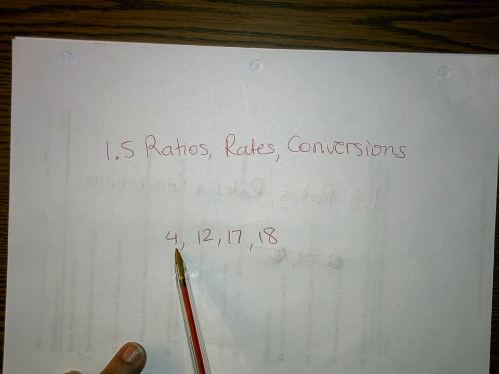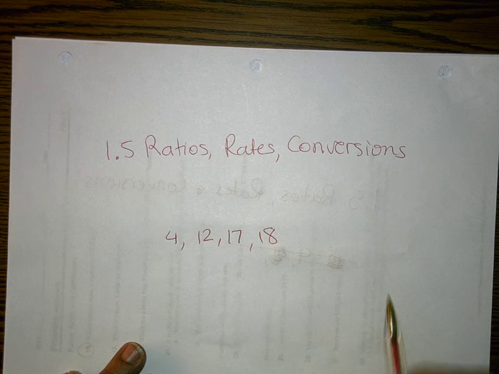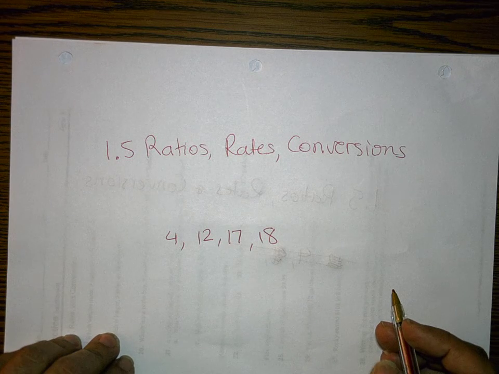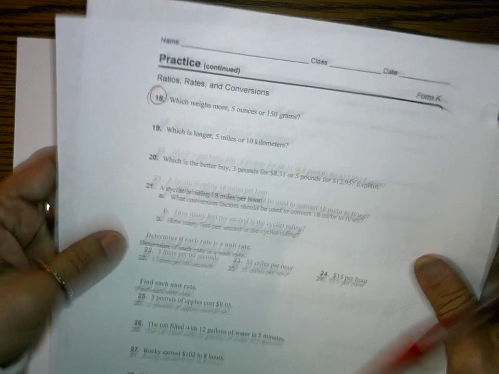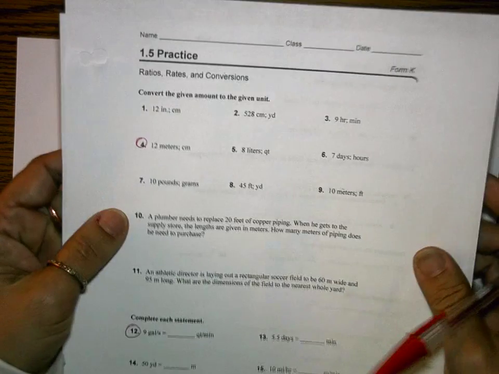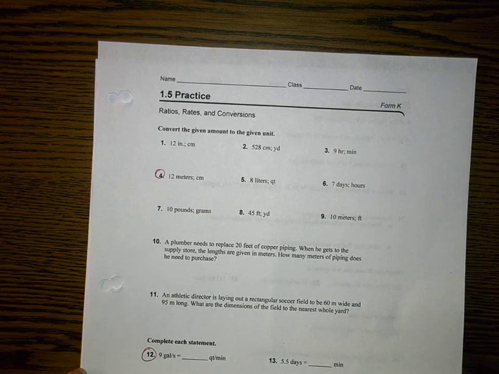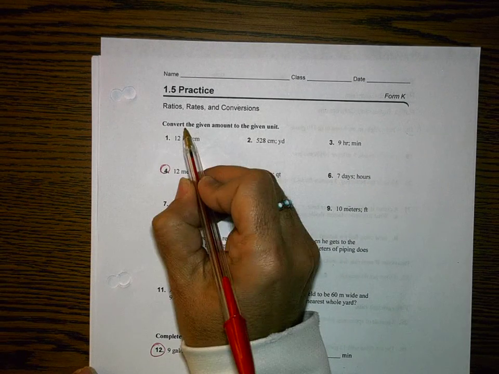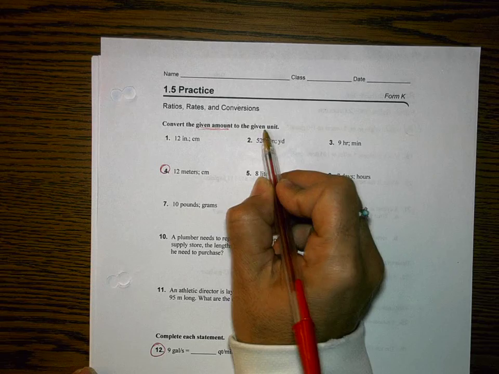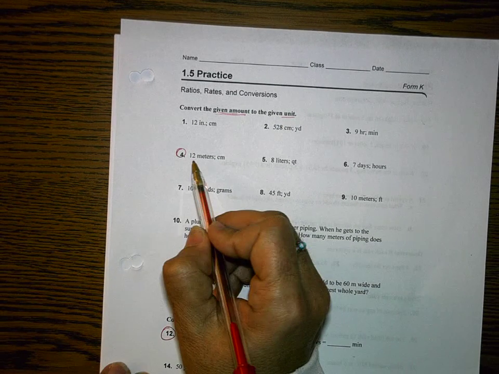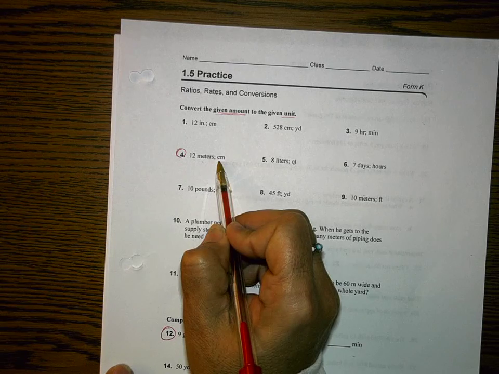I am going to do problems 4, 12, 17, and 18 on your worksheet 1.5, just to make sure you're doing it right. So let's go ahead and get started. Take a look at problem number 4 first. Number 4 here says, convert the given amount to the given unit. So they give us an initial amount, and they want us to convert to another type of unit. So number 4 is 12 meters to centimeters.